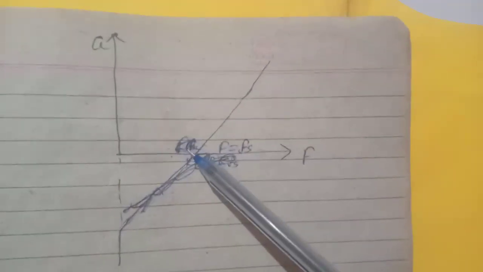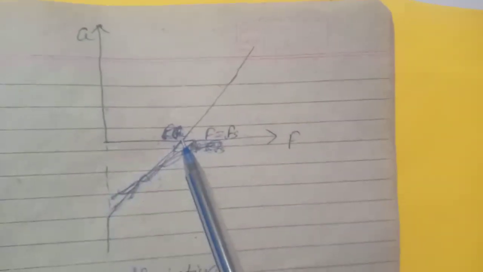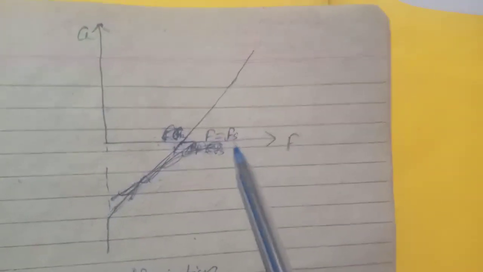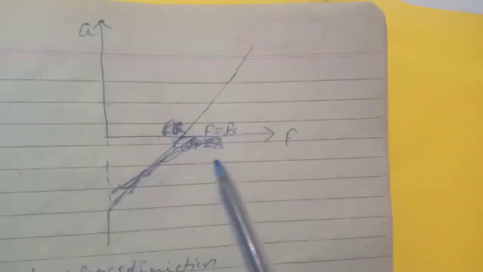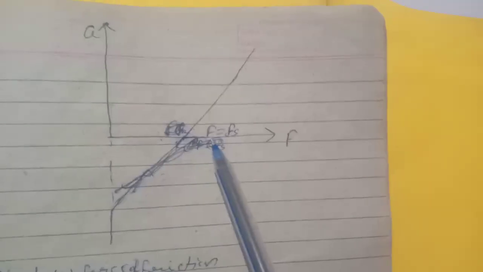After that, when the applied force increases, the body will start accelerated motion, and at this point acceleration is 0. That is, when the applied force is equal to the maximum limiting friction, that is static friction, then acceleration is 0, and when the force is greater than this value, that is from here in this direction, then the body starts to move with acceleration.